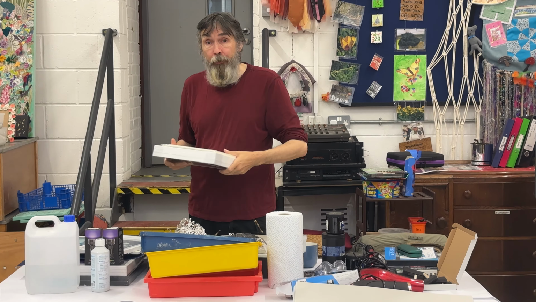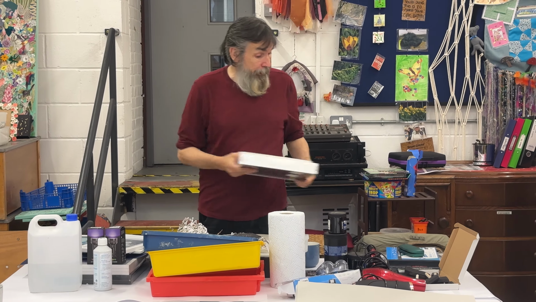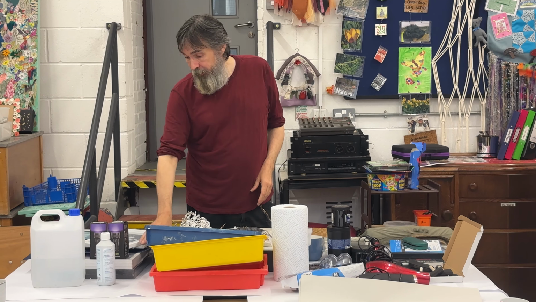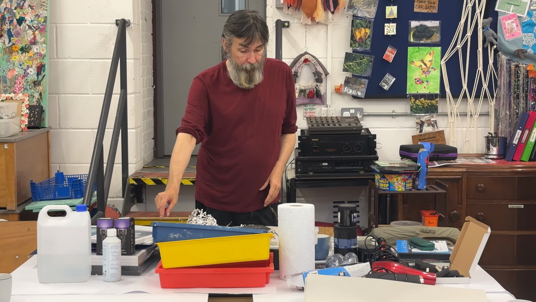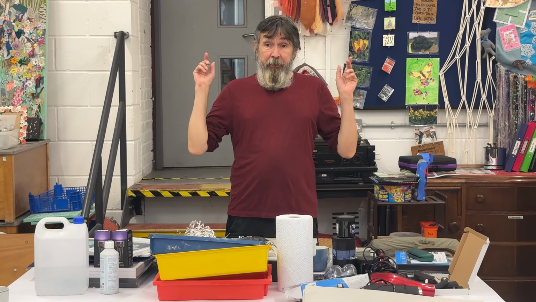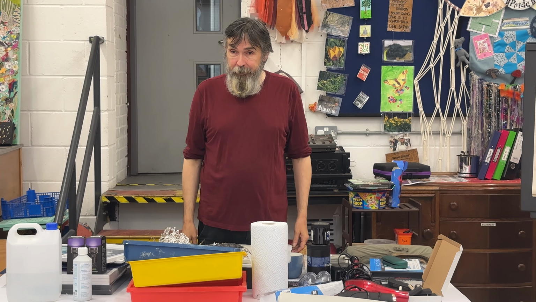Some of the pieces were lovely, but they were just too big to frame. I have got some larger A3, which we may come on to next week. So at this stage, the best thing is we'll have a big reveal and see what we've got in terms of materials.